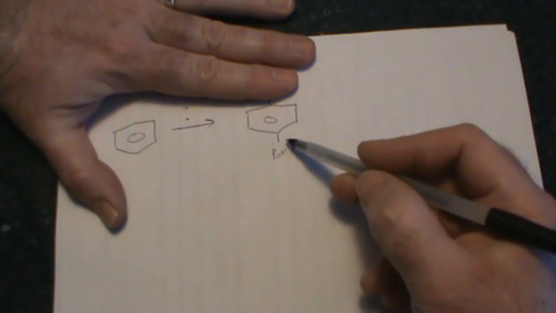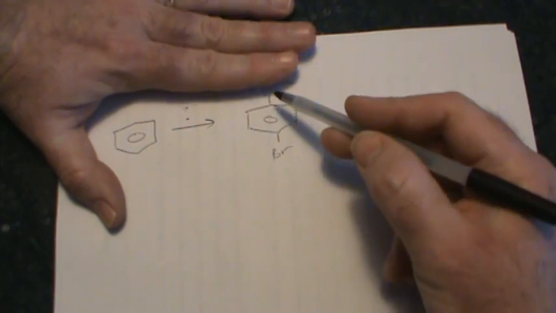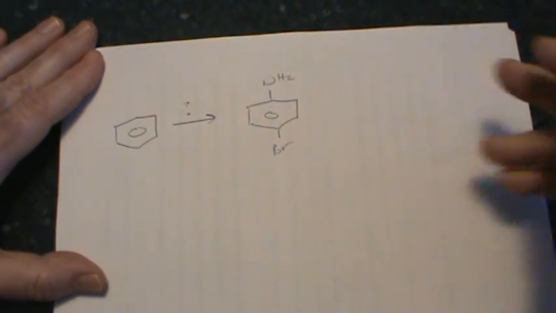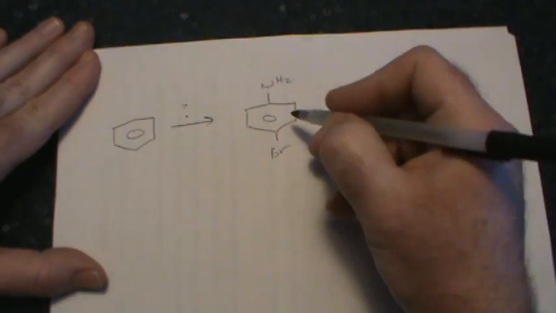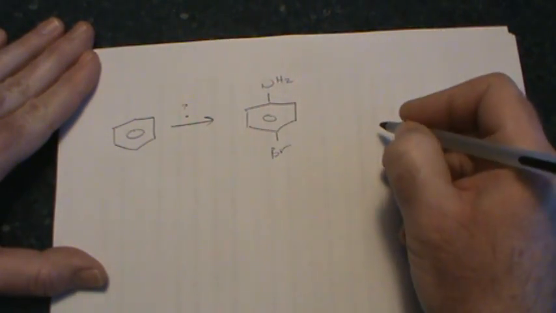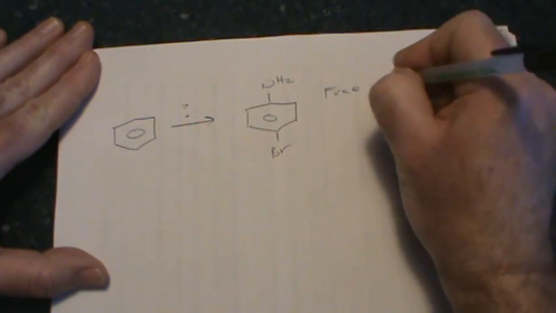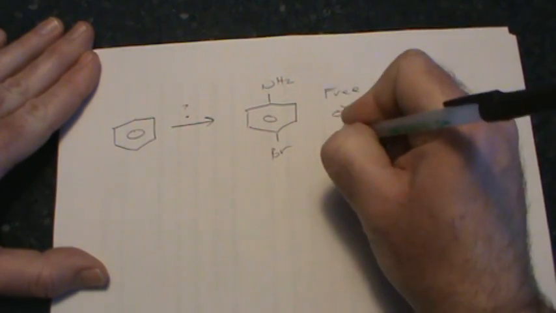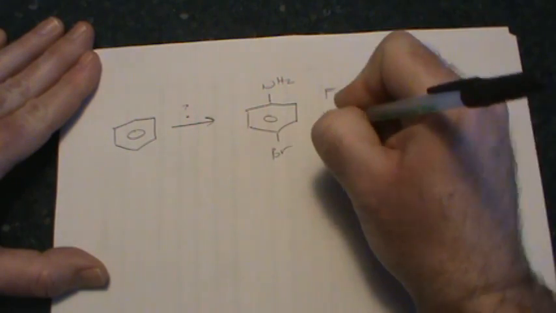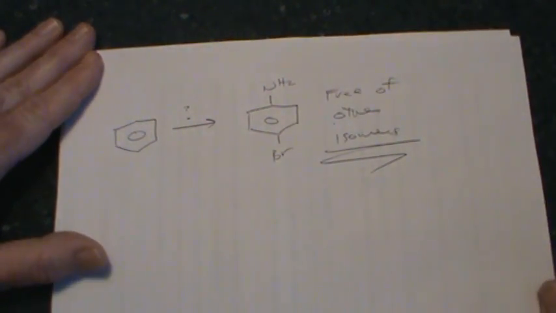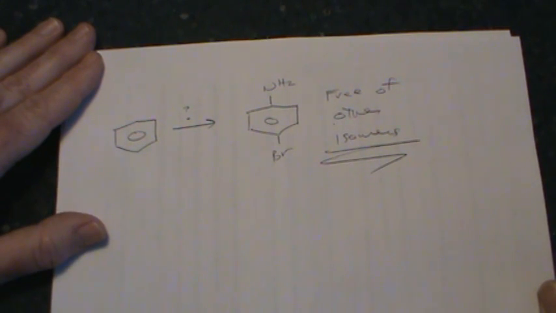The problem is the bromine atom is an ortho and a para director, so while you might be able to get some of this para product, you're also going to have some of the ortho formed. I'm going to make this problem a lot harder by saying free of other isomers. So in other words, I want to make this particular para-substituted product without any of the ortho isomer formed.